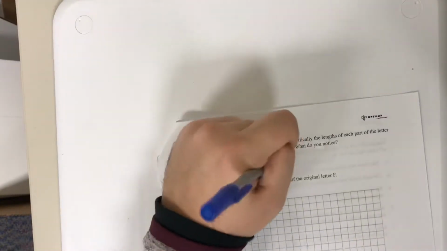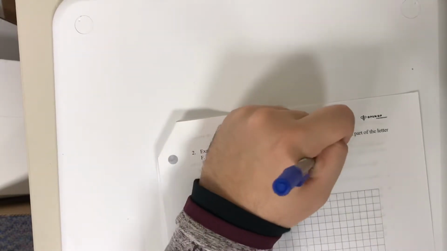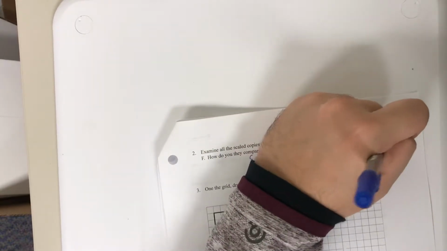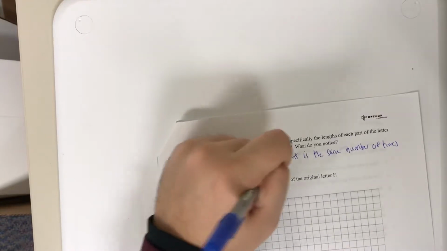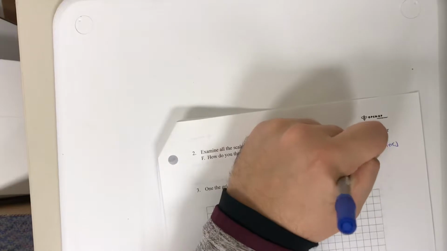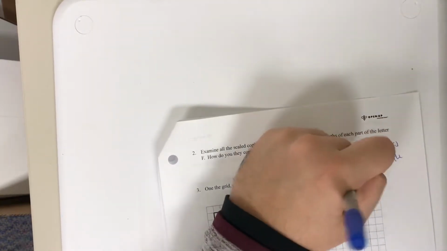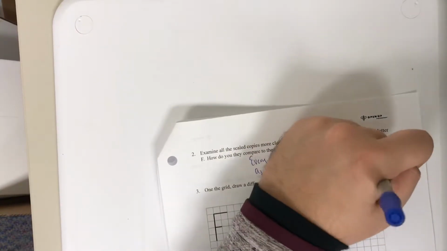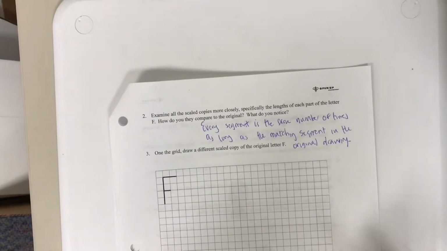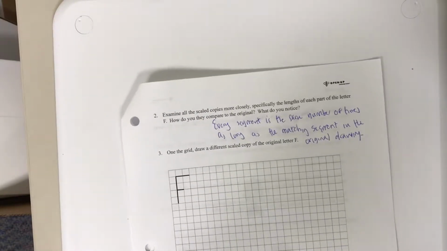Every segment is the same number of times as long as the matching segment in the original drawing. So basically what this mumbo jumbo is trying to say is that every line segment is multiplied by the same number. And now it asks us to create another scaled copy.